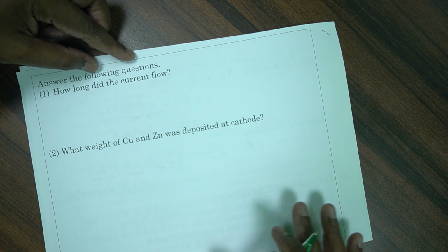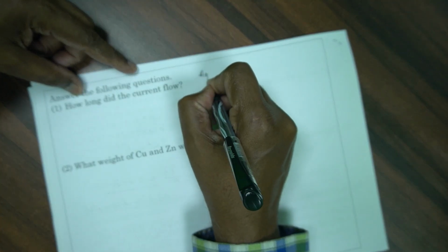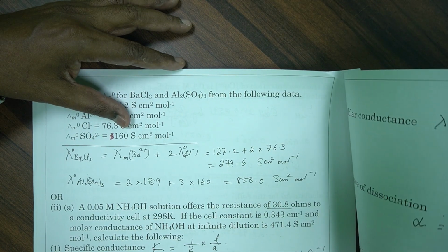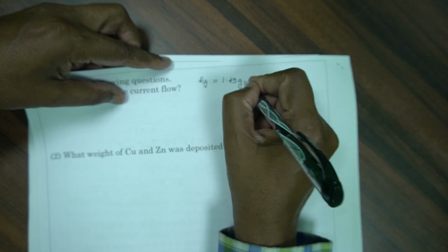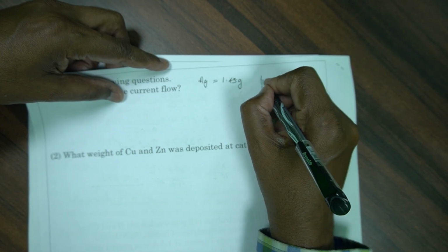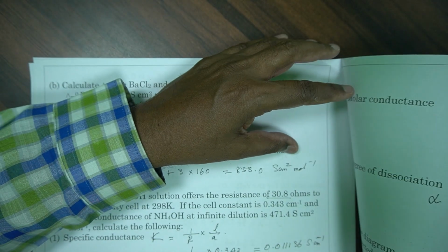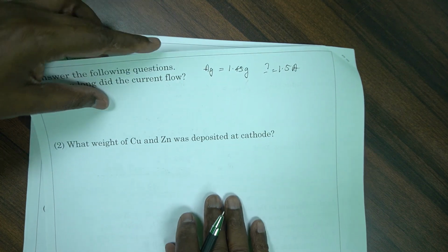Here we have the weight of silver, Ag, given: 1.45 grams. And the current is 1.5 amperes.